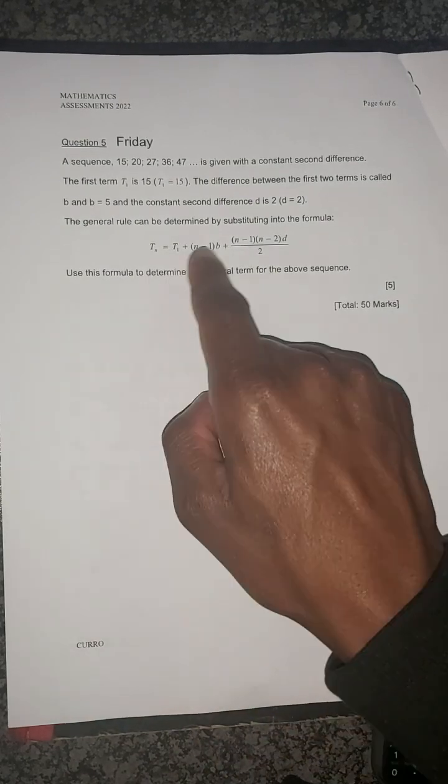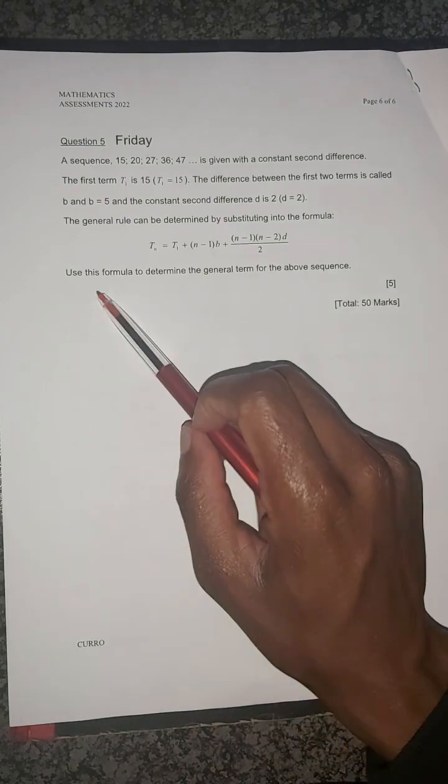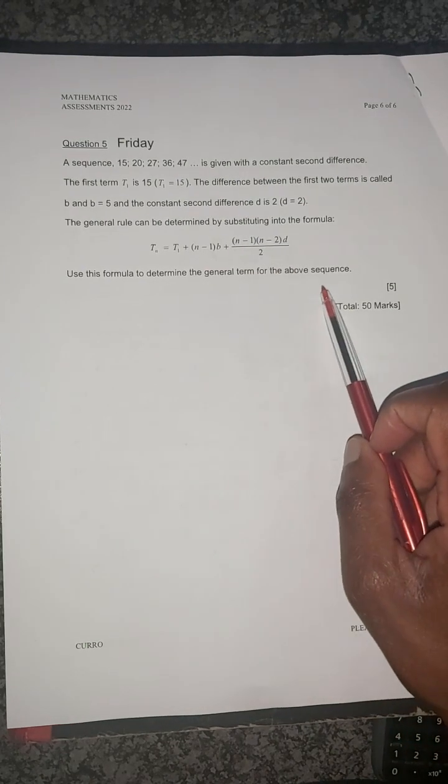Okay, and the general rule can be determined by using the formula given here, and we have to simply substitute into that formula in order to find the general rule. And they are saying to us, use this formula to determine the general term for the above sequence. So this question, guys, may look difficult for some people, but it's actually quite easy. What makes it easy is that enough information has been given to have you work this out.